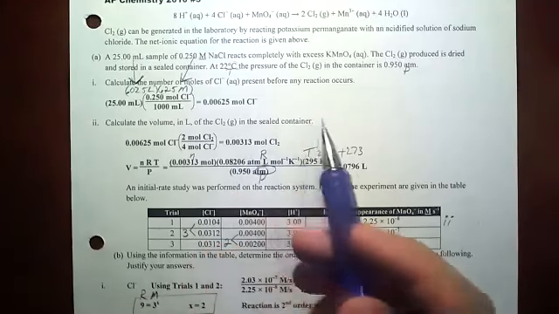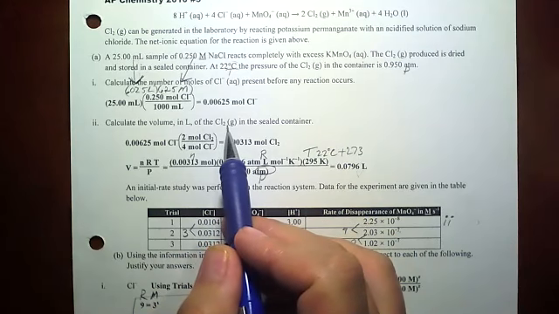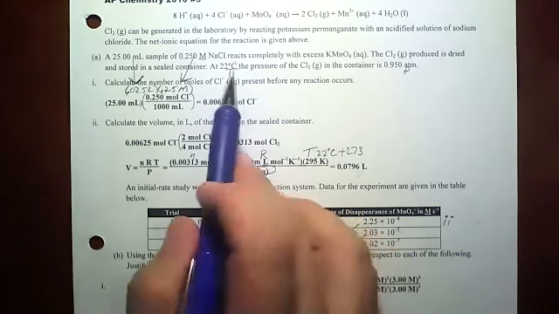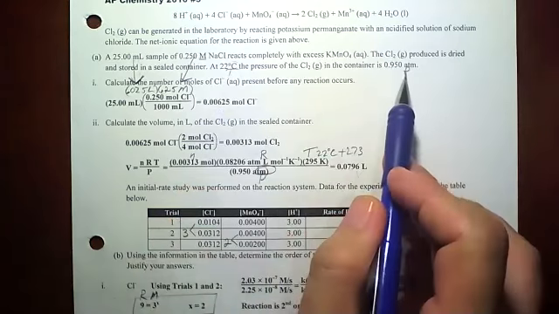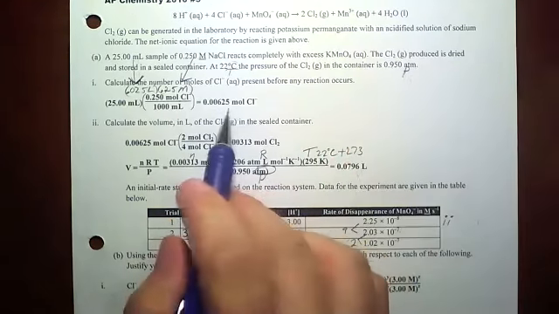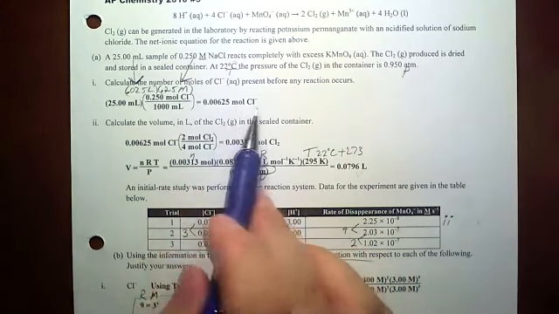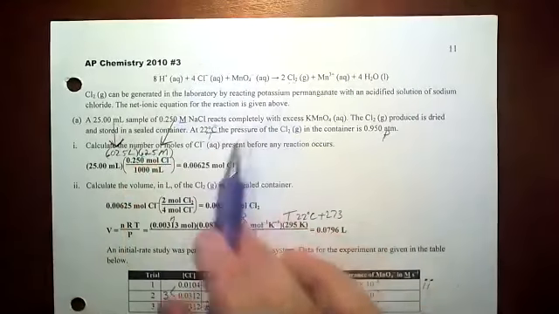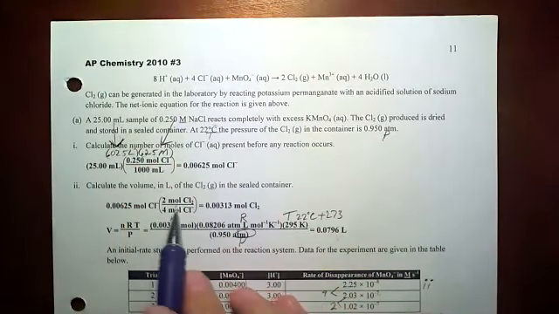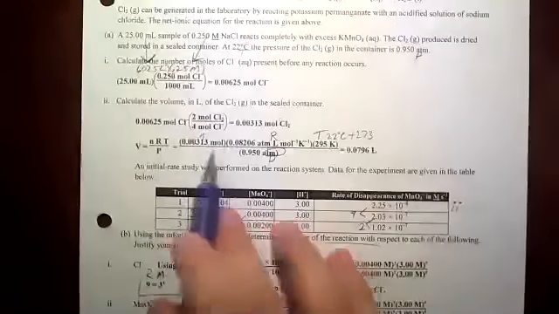So they want the volume in liters of the Cl2. Okay, well, that's a gas. We can use one of our gas laws because they also gave us a temperature and a pressure. And we know moles because 1 mole of this will produce 2 moles of that. So the moles that we just found here, double it, and you've got moles of Cl2. Now we have n.